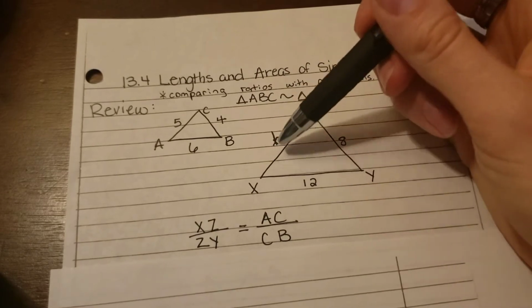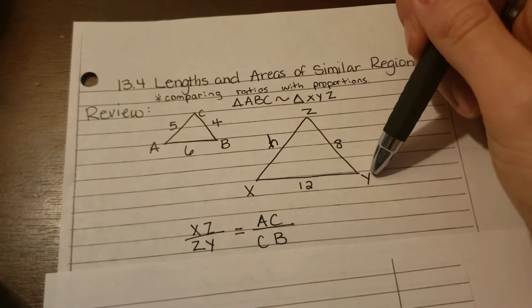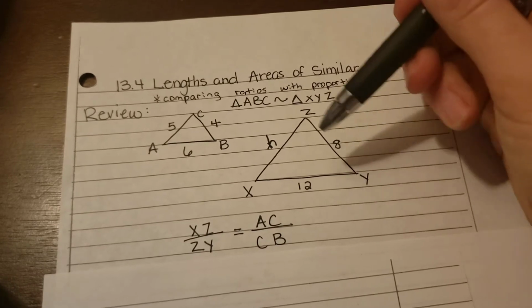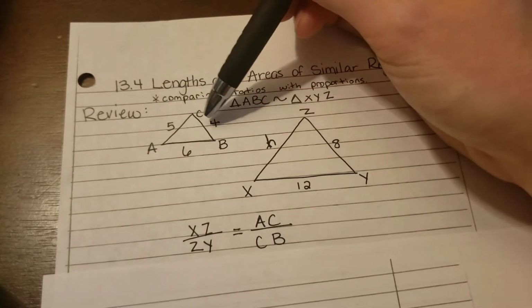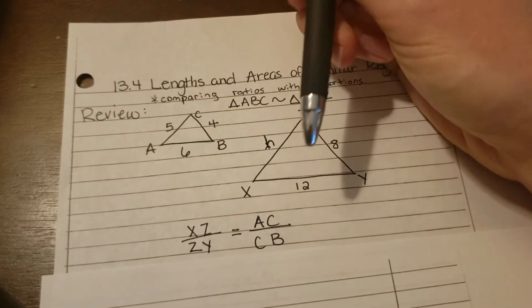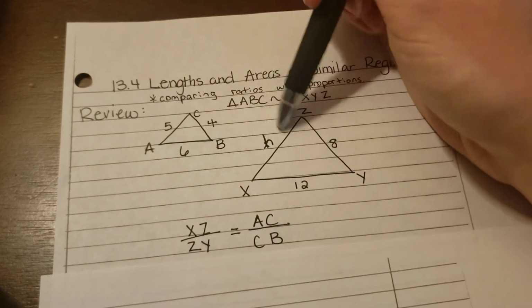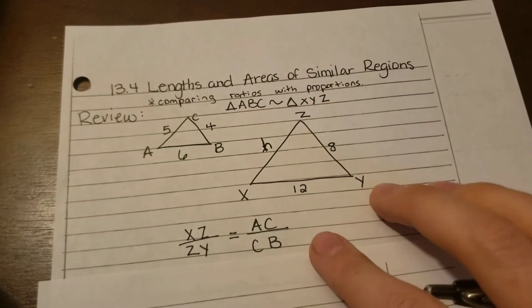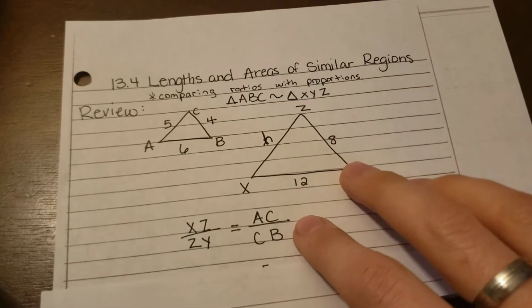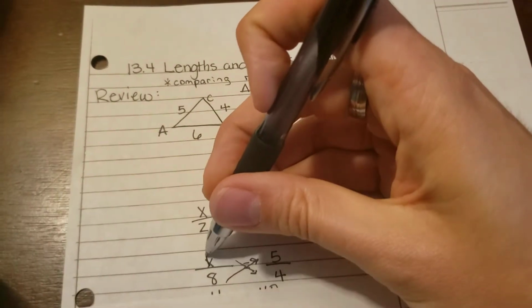And the ratio of XZ over ZY is going to be the same proportion, the same ratio as AC over CB. Therefore, we can set up this proportion, cross multiply and solve for this value. Right? So we know that, again, remember I changed this to H.